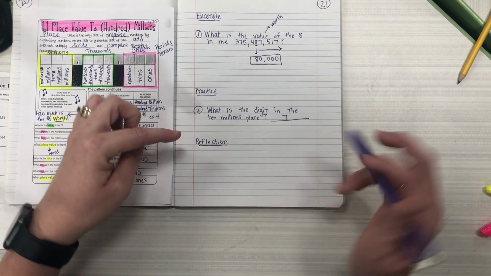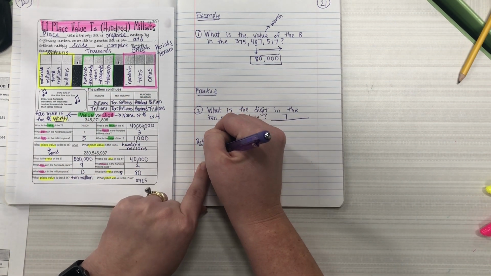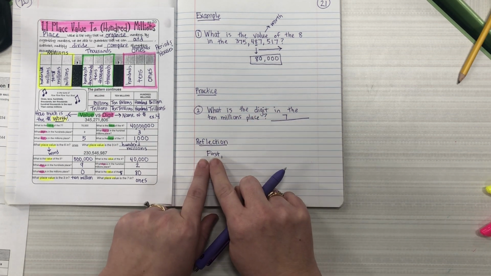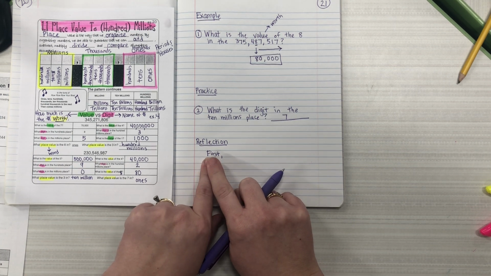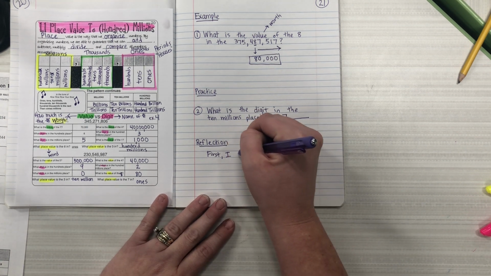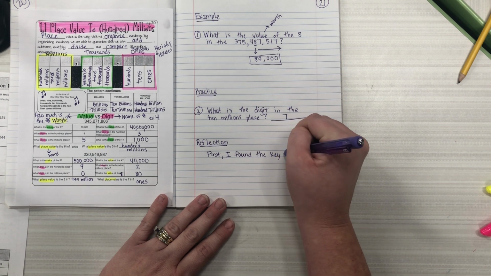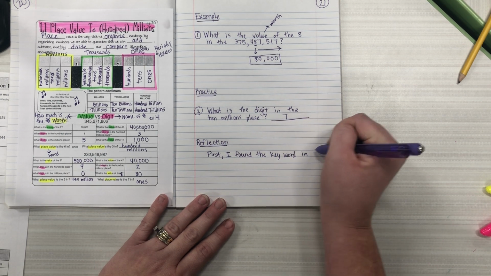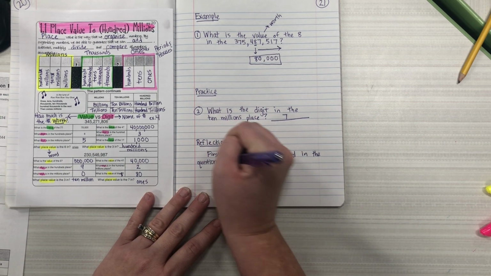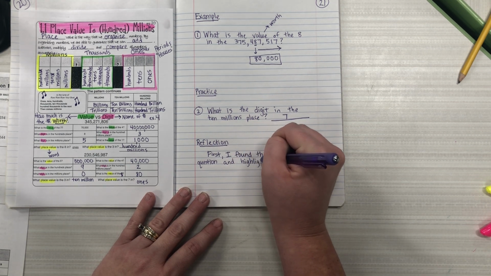What came next? Then came after that, and so on. So we're going to use something about sequence for this first example. We're going to start by writing first. And anytime we put a transitional word or a sequential word, we put a comma, just to differentiate between the sequential word and the rest of the statement. First, I found the key word in the question, and highlighted it.